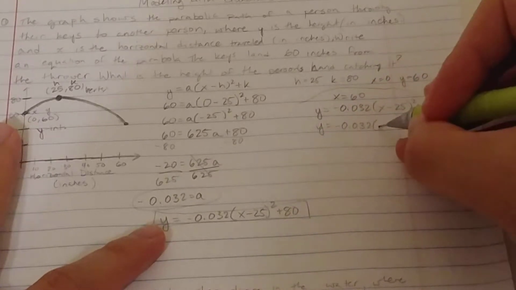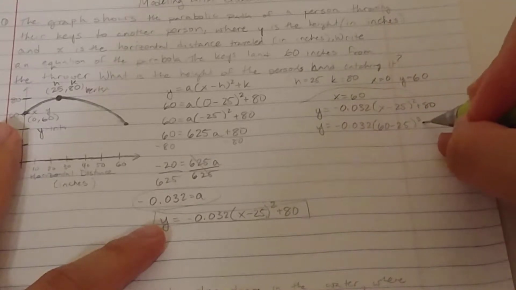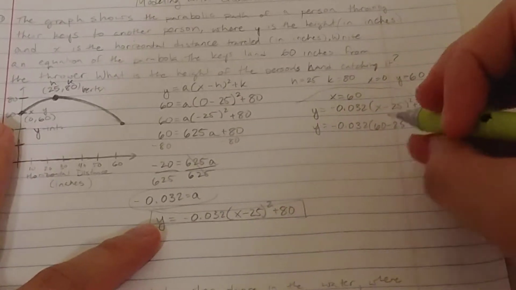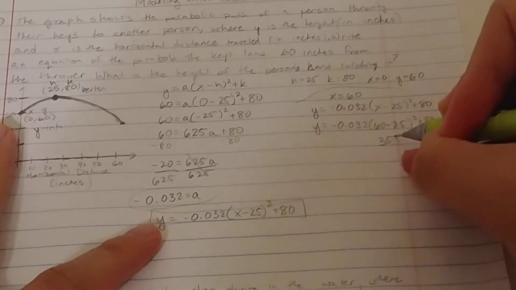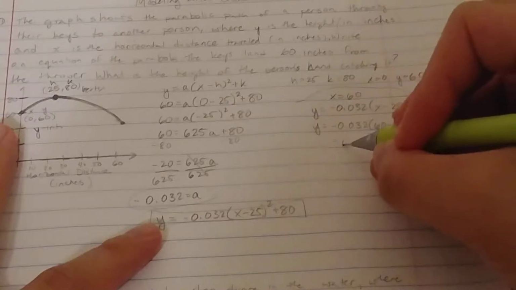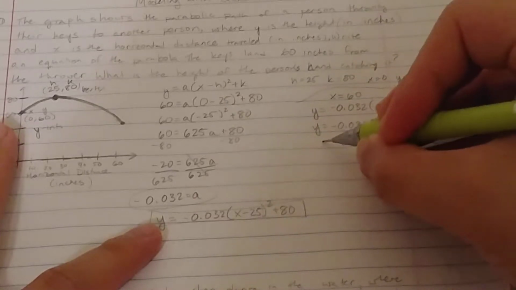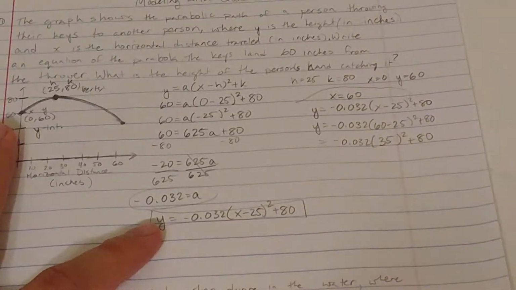And now it's just calculations. So 60 minus 25, 60 minus 30 would be 30, so this is going to be 35 squared.